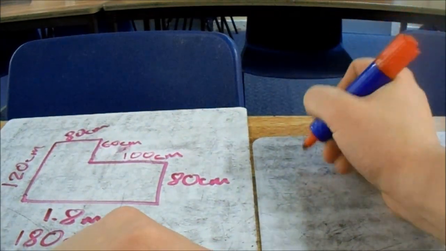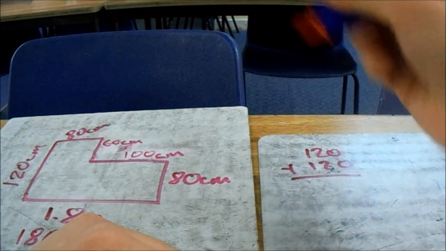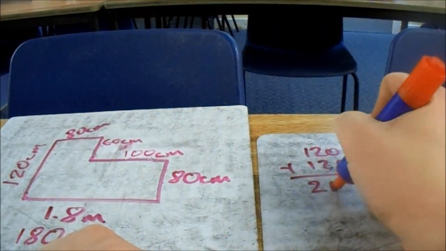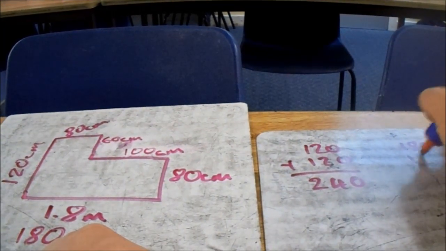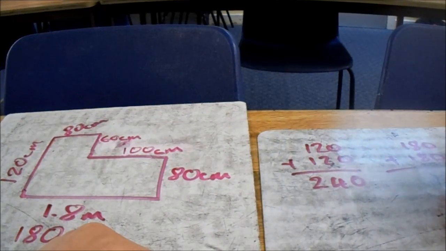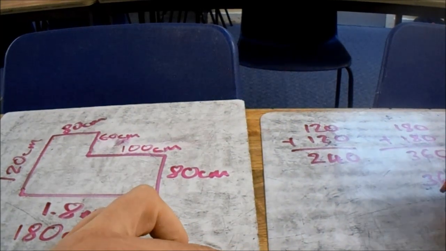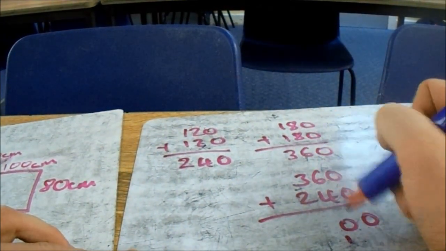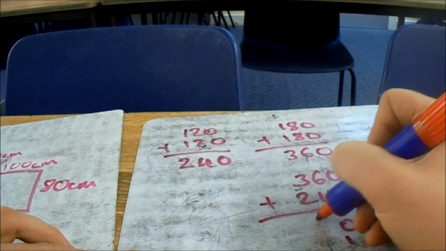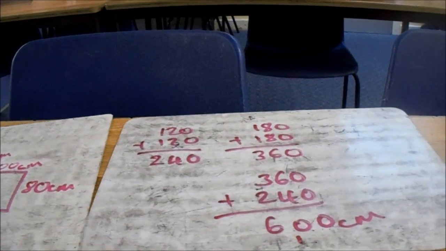I can do 120 add 120 because I've already worked out that both sides added together equal 120. That gives me 240. I can also add 180 and 180, which will give me a grand total of 360. When I add both 360 and 240 together, as you can see there, carry the 1, it will give me an answer of 600 centimetres. Okay, so the perimeter for that one is 600 centimetres.